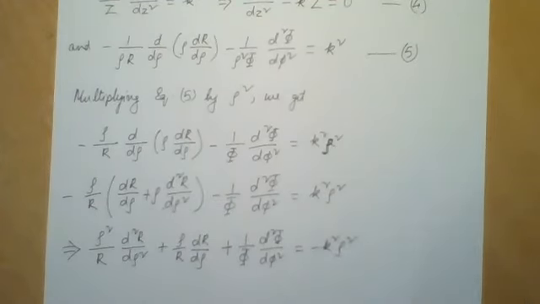Now here it is a function of only rho. This is also a function of only rho. This also depends only on rho. This depends only on phi. So I take this towards the right hand side and I bring this towards the left hand side.